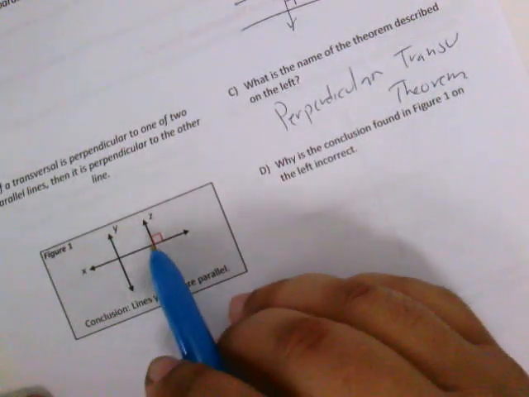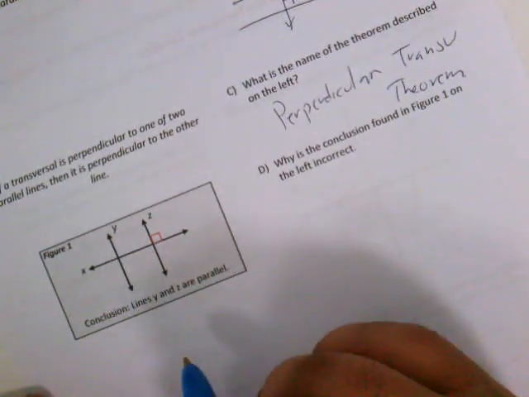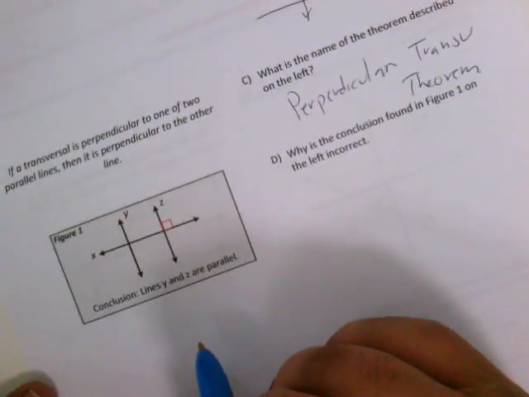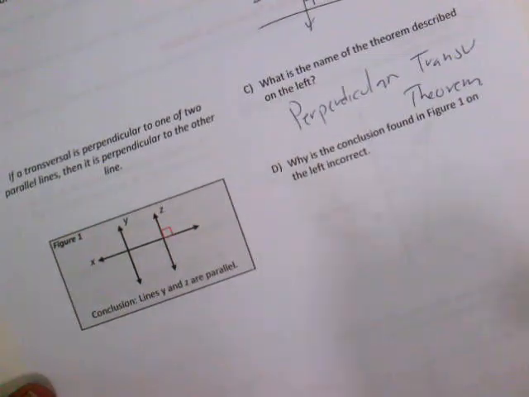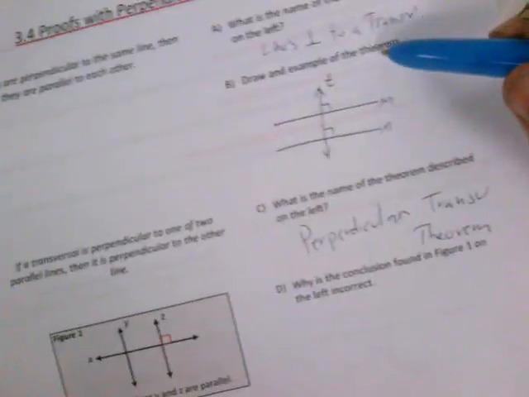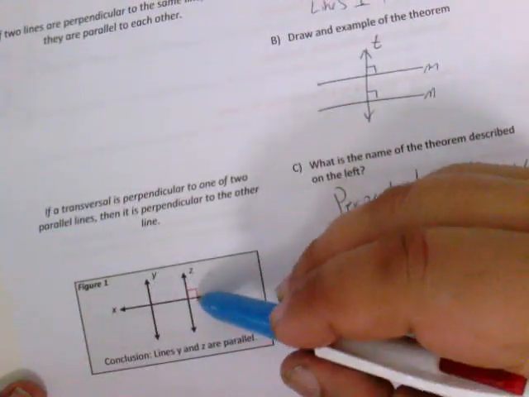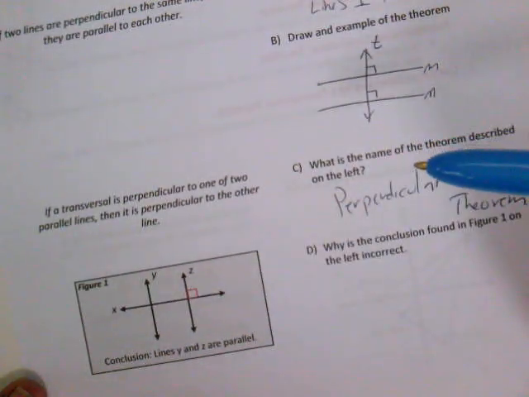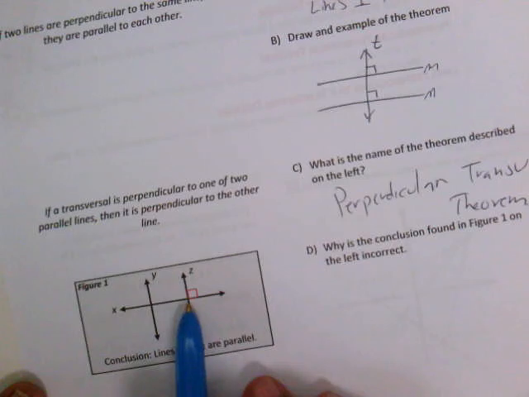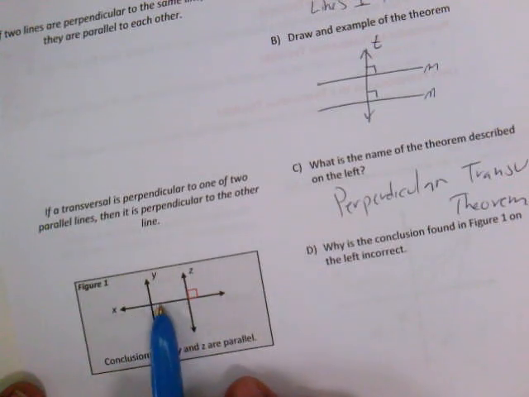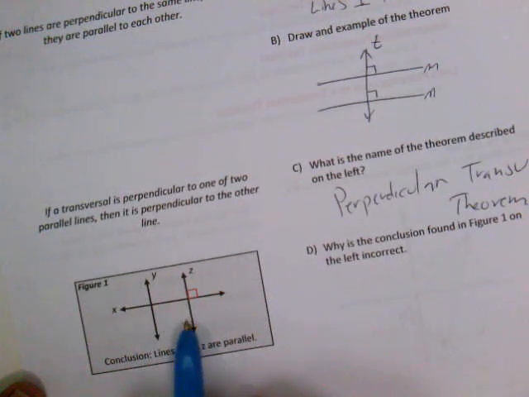Right? They see this picture and they say, oh, that one must be the same as Z. Really? How do we know that? Okay. Well, again, we ask ourselves, how would we know that? Well, let's go backwards here. We would know that this and that would be the same. Okay? Take a look. If a transversal is perpendicular to one of two parallel lines, then it's perpendicular to the other one. But truthfully, we don't know that there's a parallel.